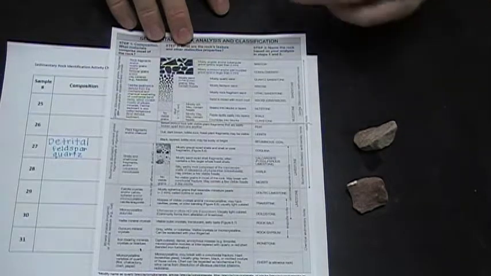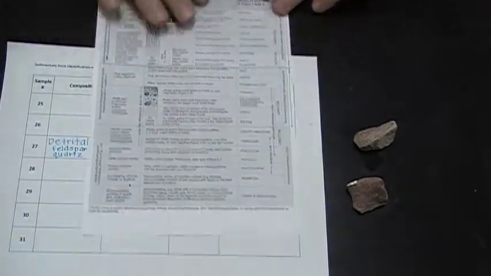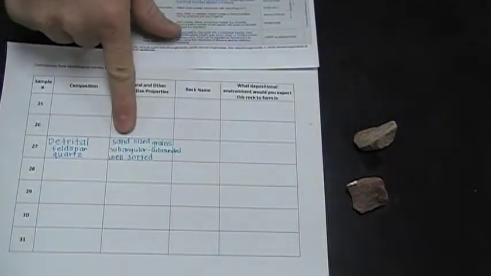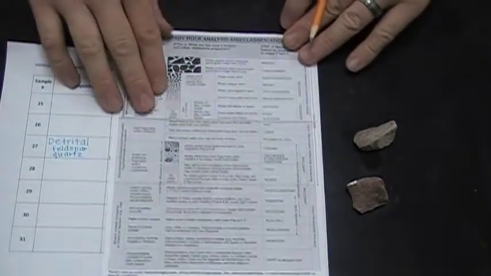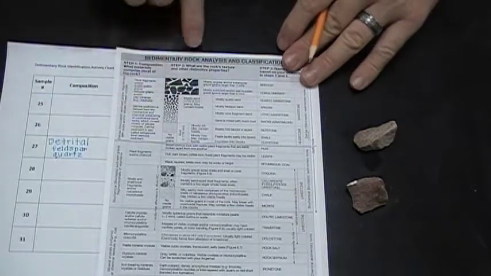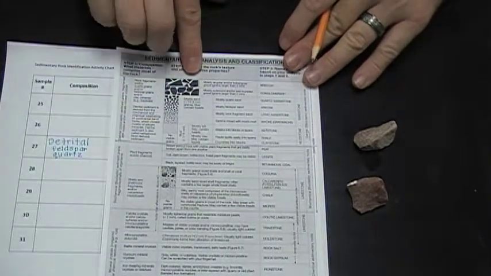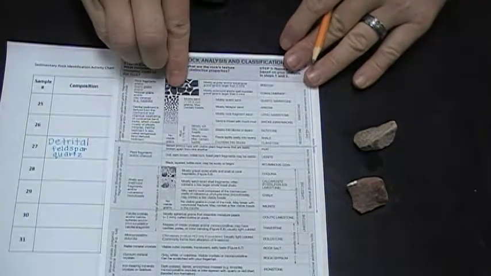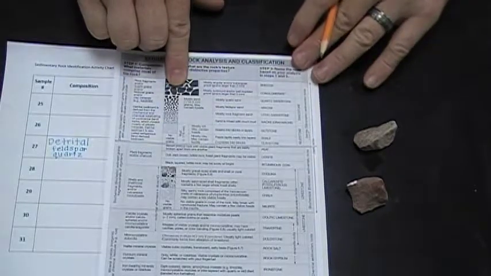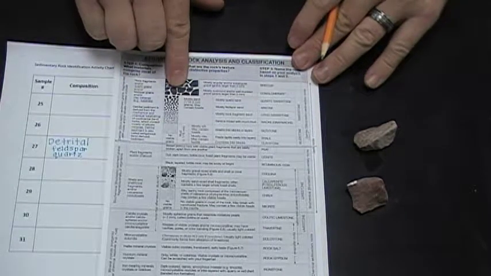Now, next category we went to, okay? Our texture, we determined sand sized. So if we come down to our area here, we can see that here we have very large grains that are angular, very large grains that are rounded to subrounded.